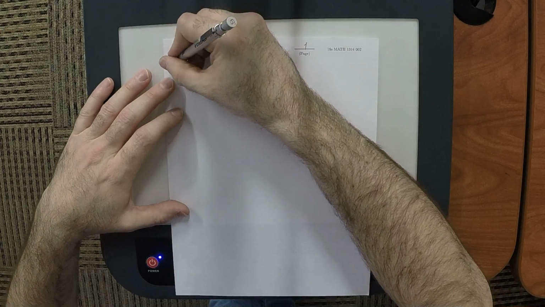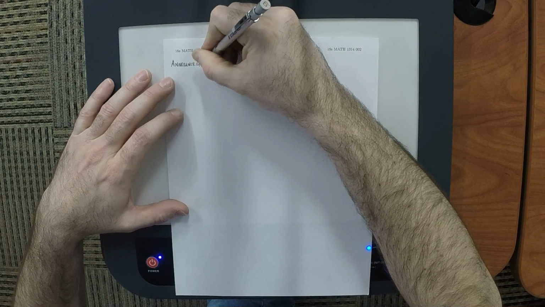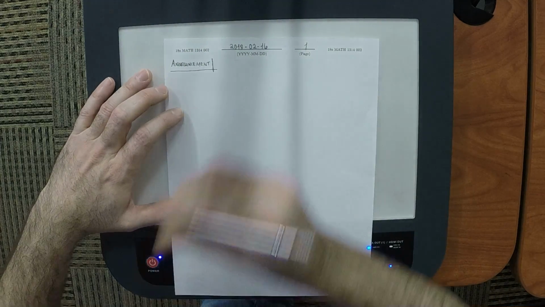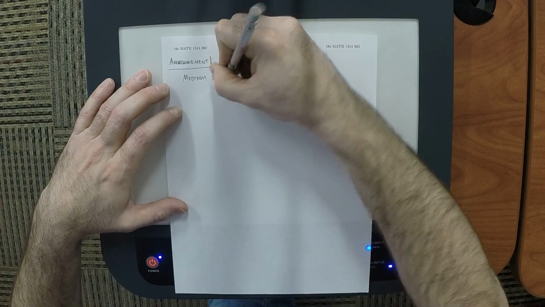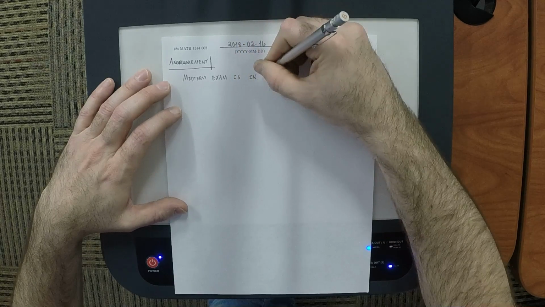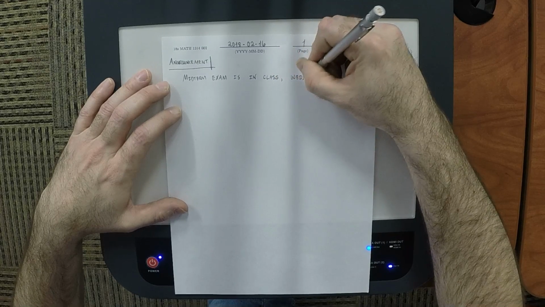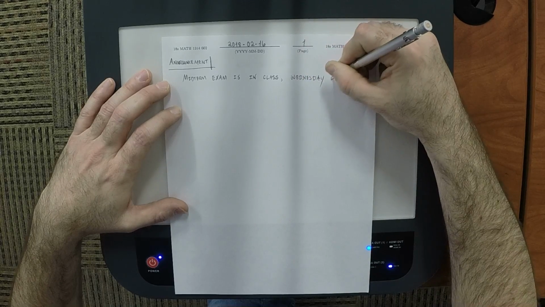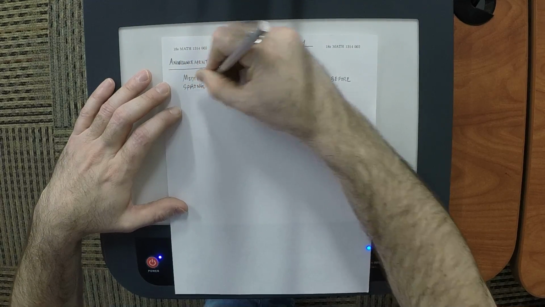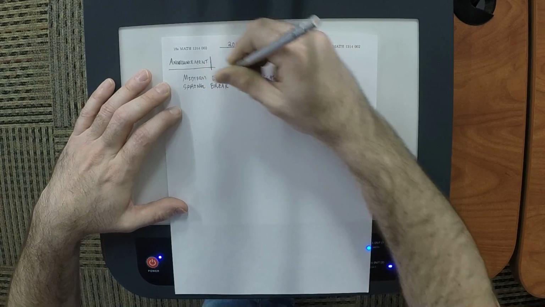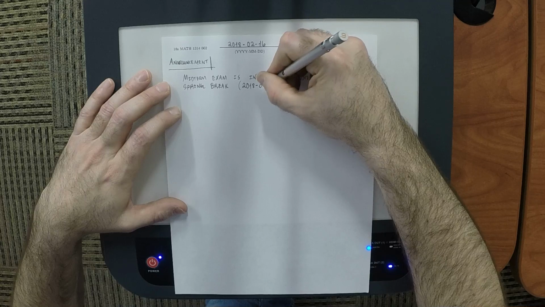Okay, so the first announcement is about the midterm announcement. So the midterm exam is going to be in class the Wednesday before spring break. And if I recall correctly, that is March the 7th.